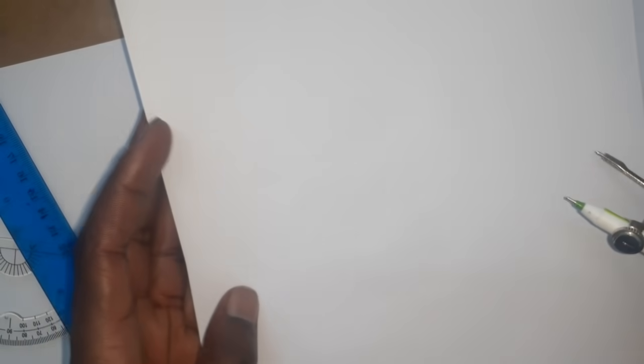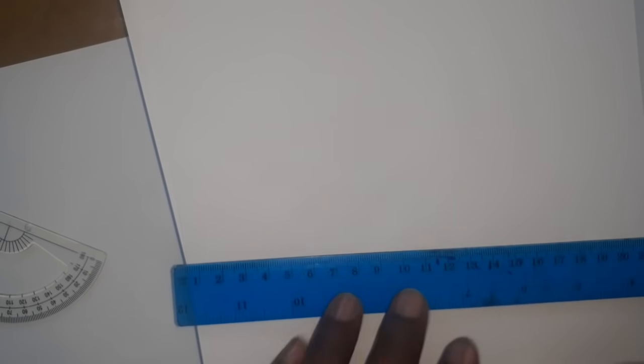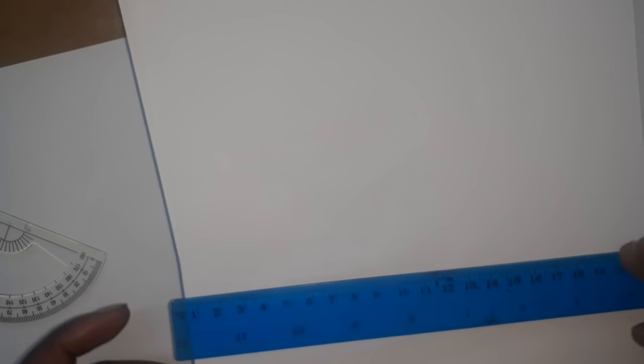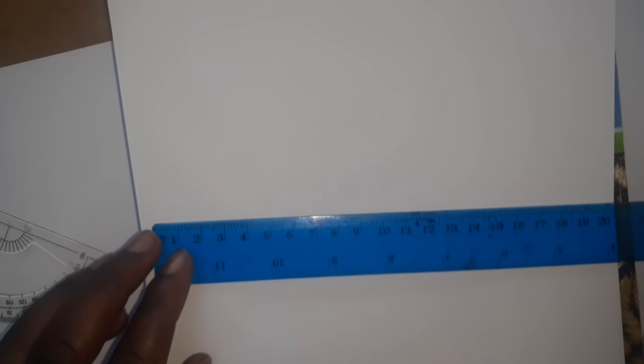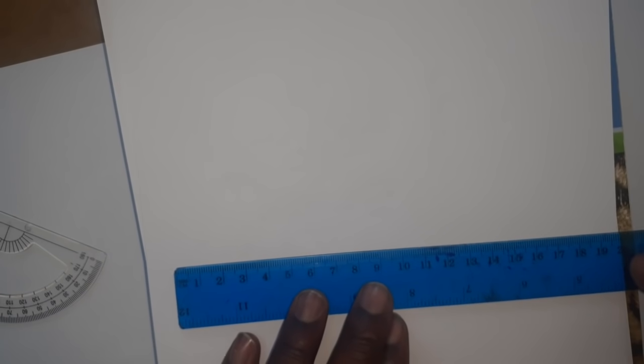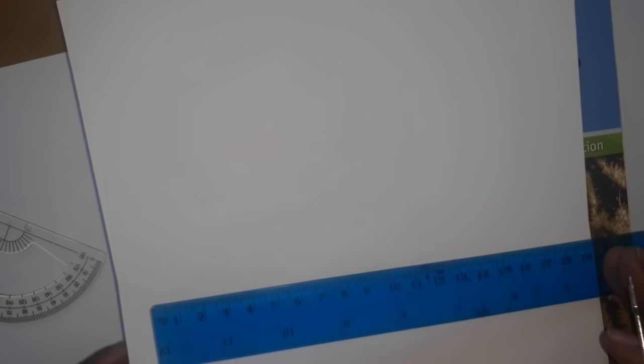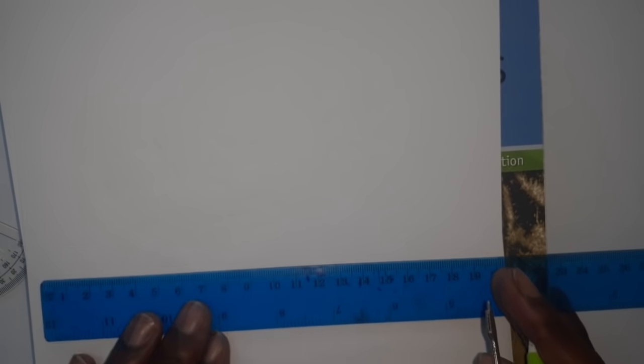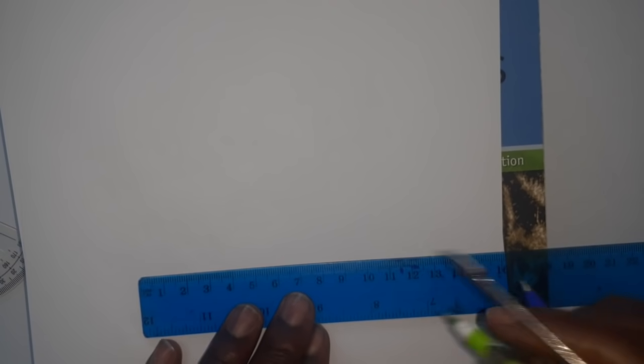So we have the instrument here. I'm sure you are referring to the question. The first one is supposed to be 8 centimeters.